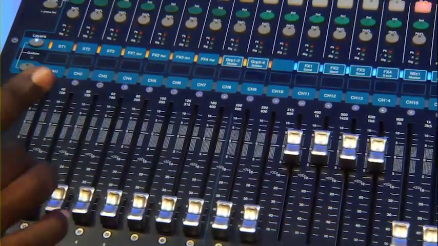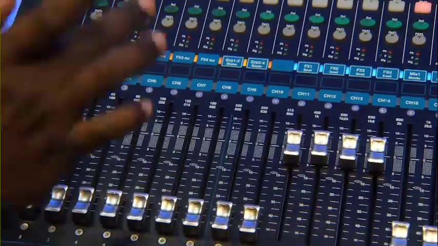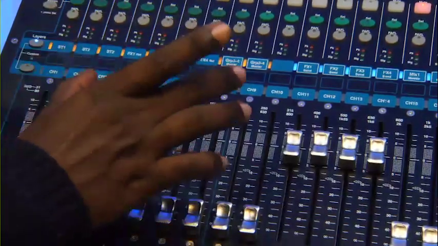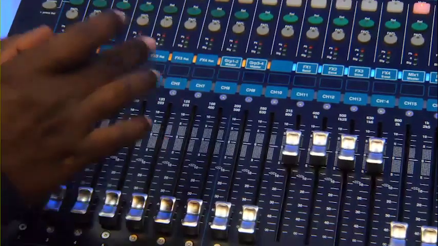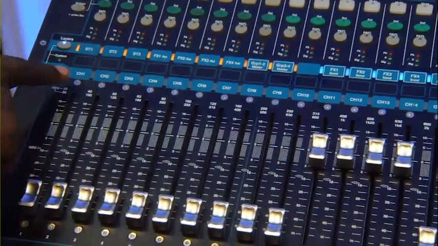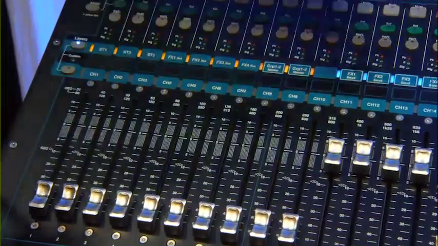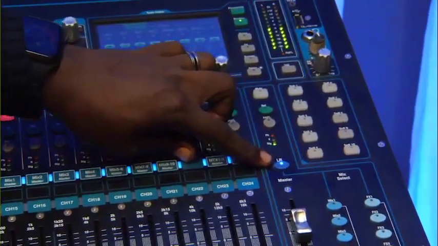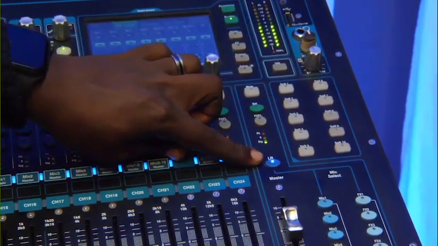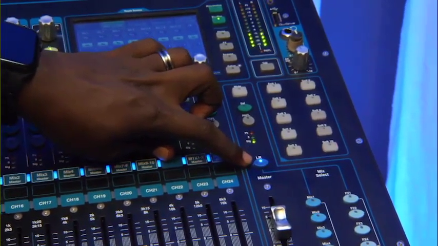Now, when you're returning, remember you will return in an output, because you're not returning for you to EQ further. You're returning in an output. For example, on this side you can see we are in an output, which is LR, so we are returning to the LR output.